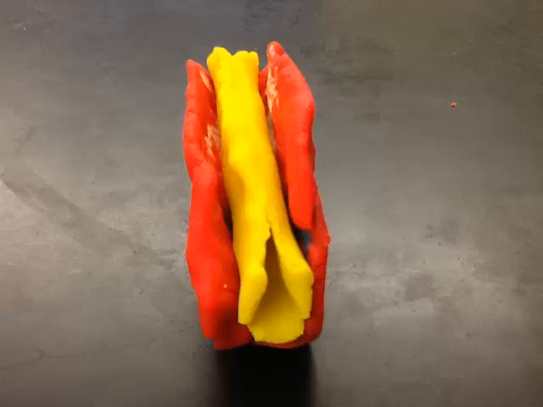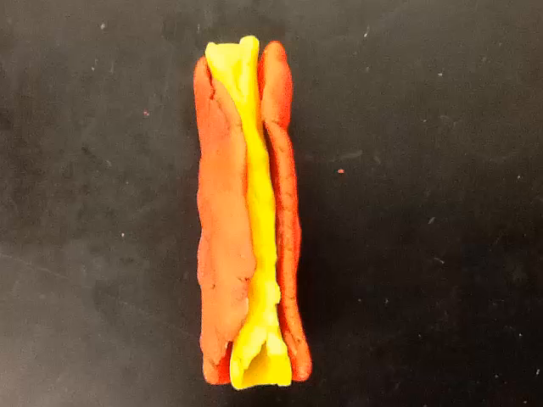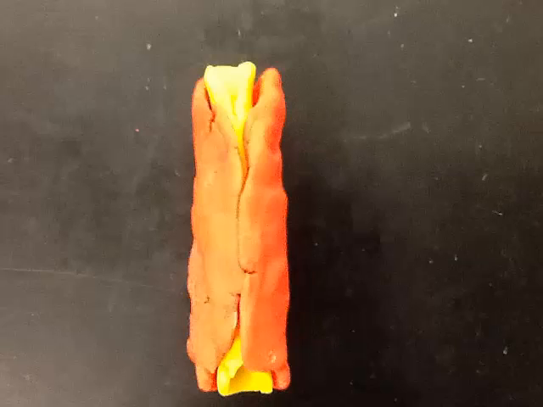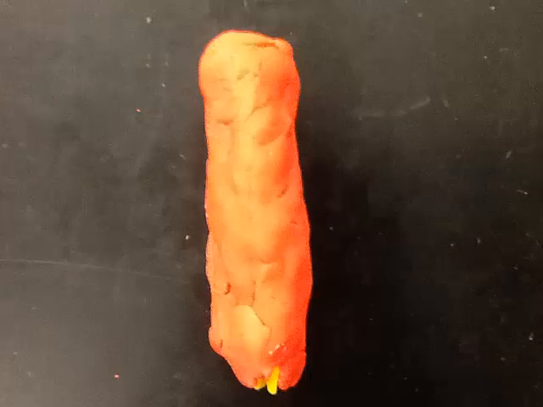Here's another view of that. You can see the cells starting to fold over the top. Cells are folding over the top and continuing to fold over and meeting each other in the midline to enclose the neural tube. And there it is, completely enclosed. So here we have the embryo that's got a complete neural tube formed.